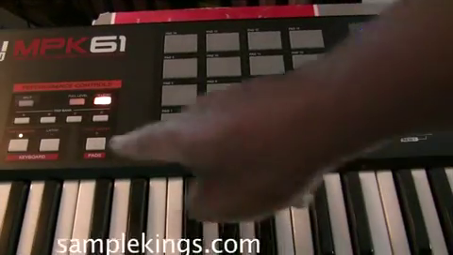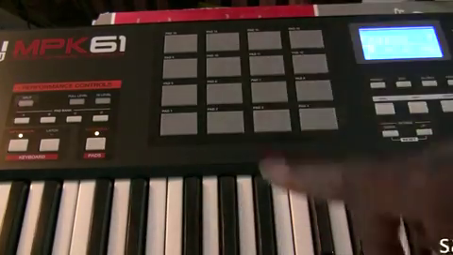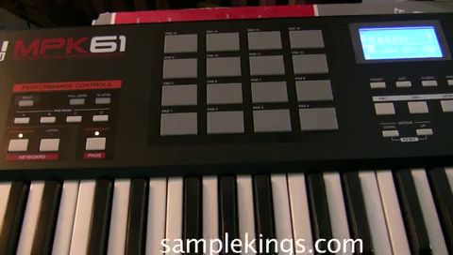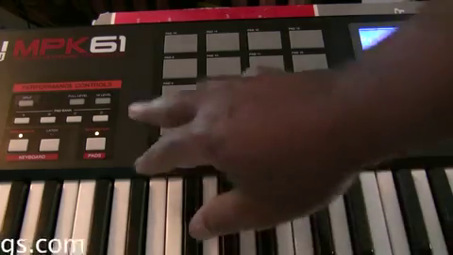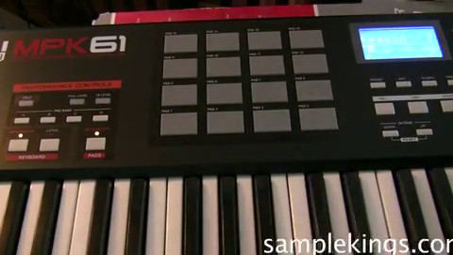Now I've got the note repeat button right here. Let's take the 16 levels off. Here's our note repeat button. Hit that, little light goes on. Now holding this button while striking the pad causes the pad to re-trigger. Now here we go. And this is all based on our time division.